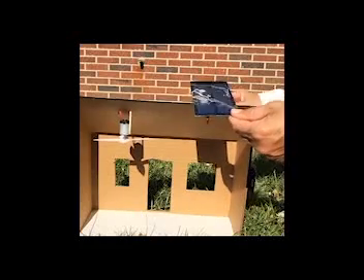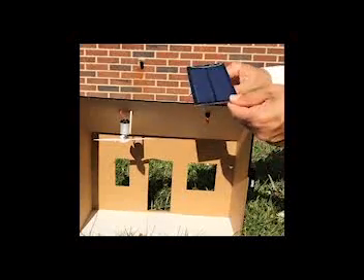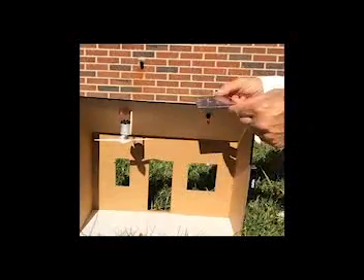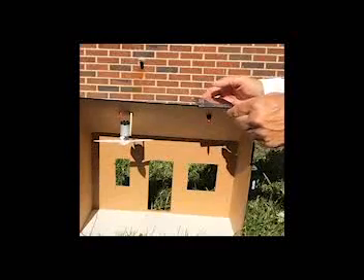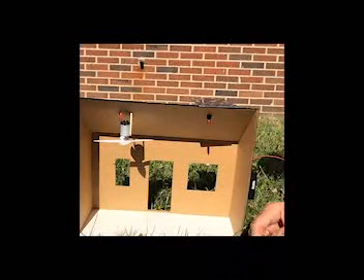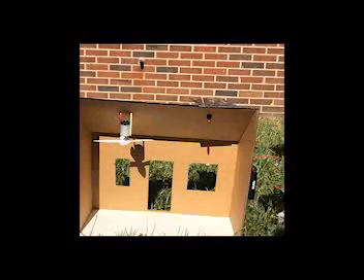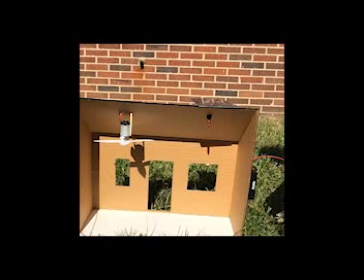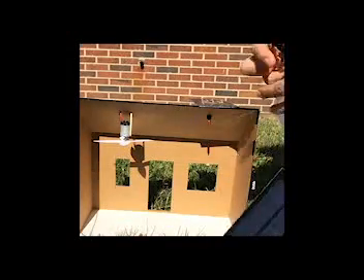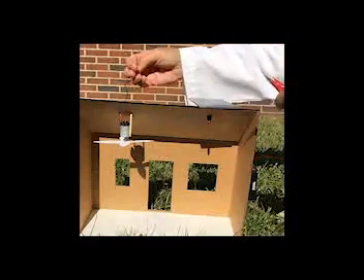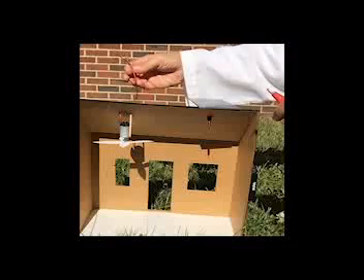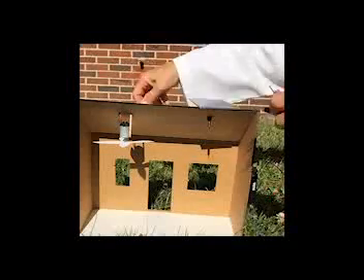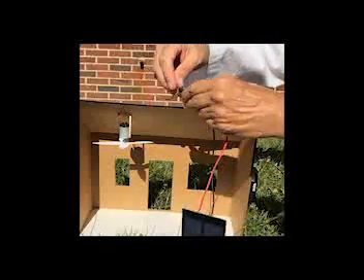All right, now let's check our fan. So I'm going to disconnect this. Actually, I'll just leave that laying there. Okay, so our little light's on. I'm going to take another solar panel, and I'm going to attach my red wire to the red wire of my fan. Let's get this up here and hooked.